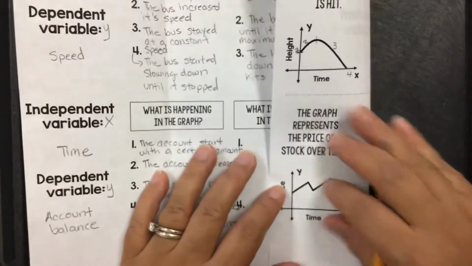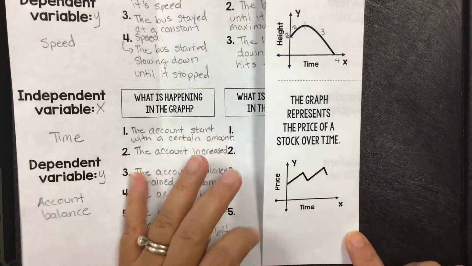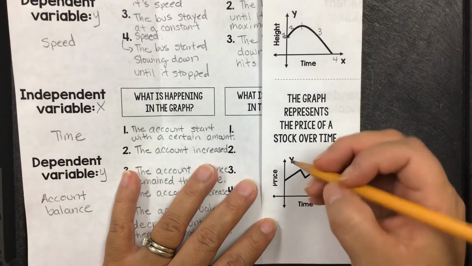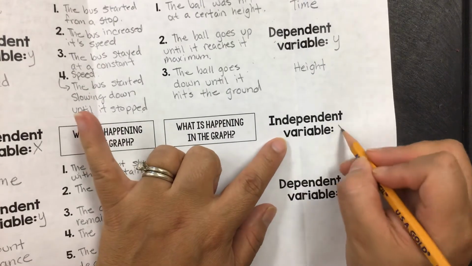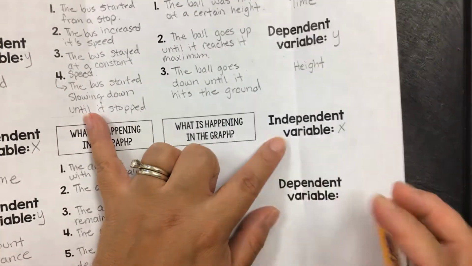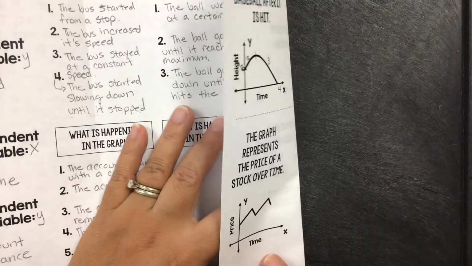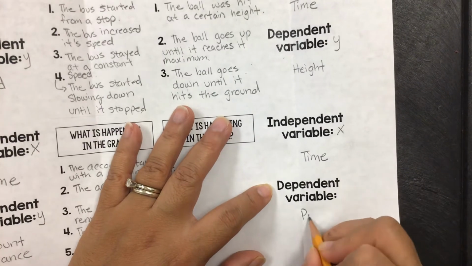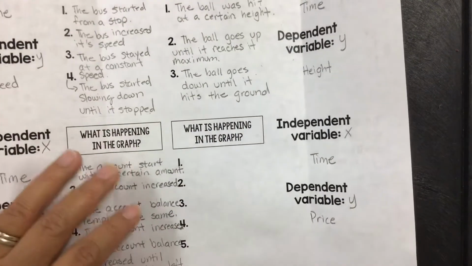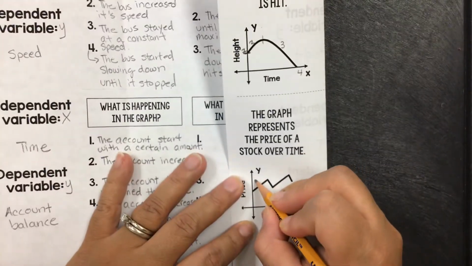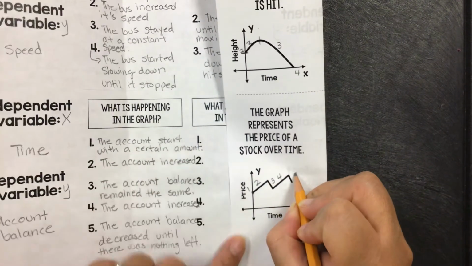All right, and then our last one. The graph represents the price of stocks over time. We have time on the x and price on the y. So that means that our independent variable, which is the x, is time again in this one. It doesn't always have to be time. And the dependent variable is price, because that's our y value. We got 1, which is our starting, 2, 3, 4, and then 5.